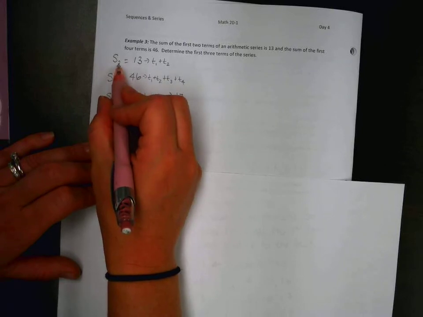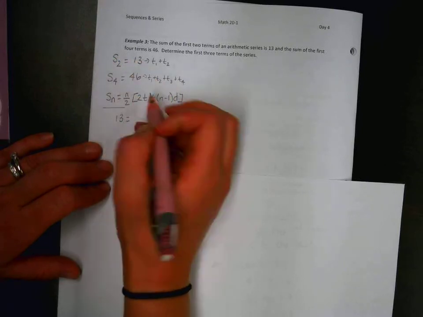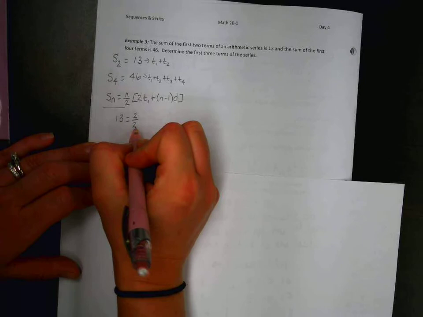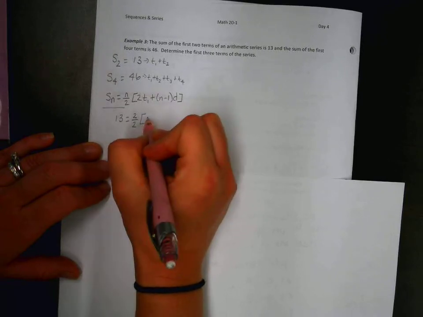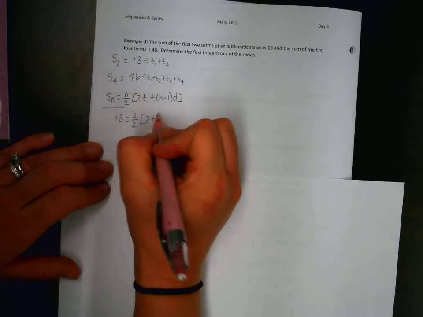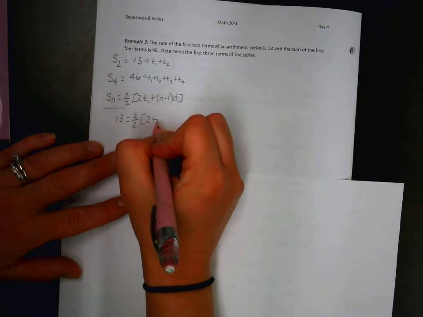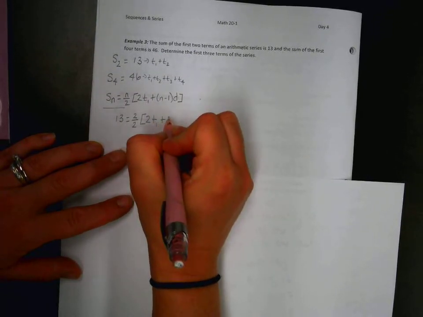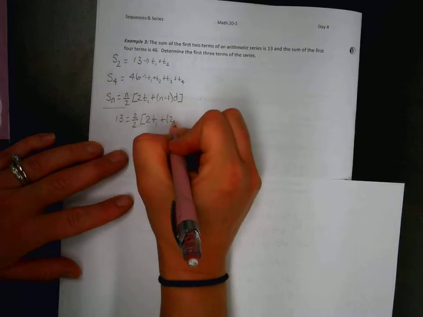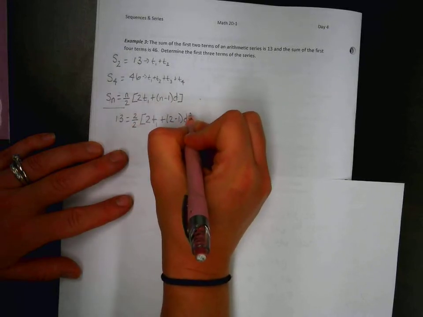I know the number of terms in this series would be 2, so n would be 2. I do not know the first term. I do not know the common difference.